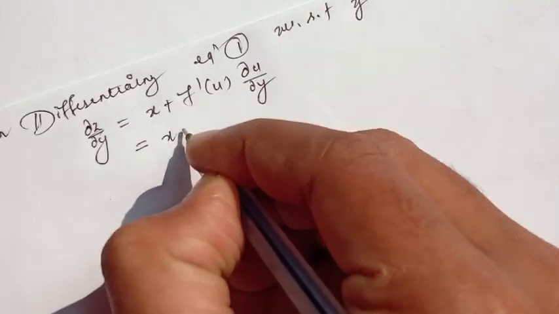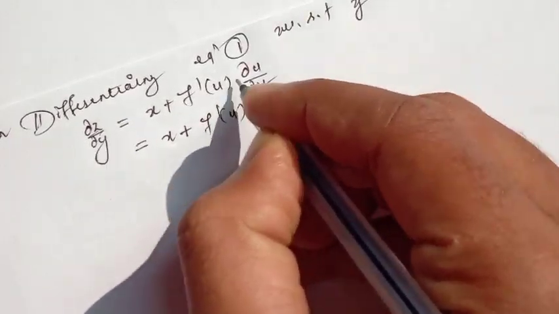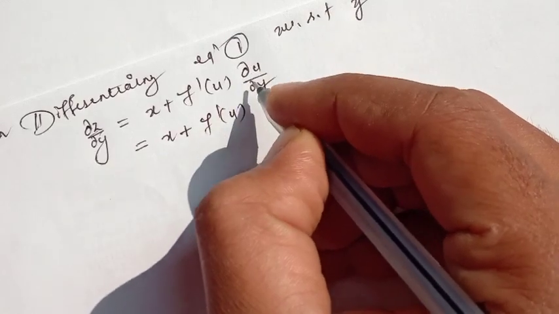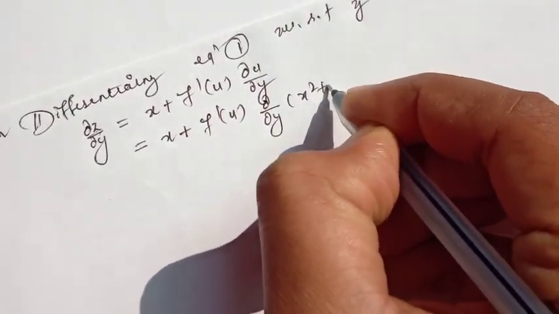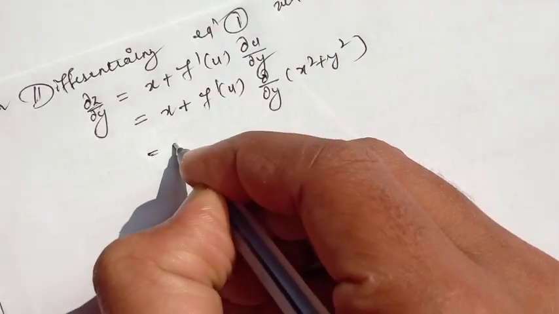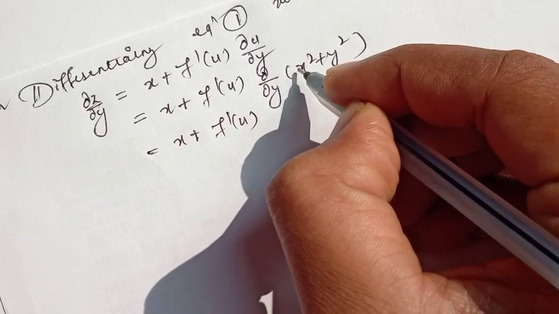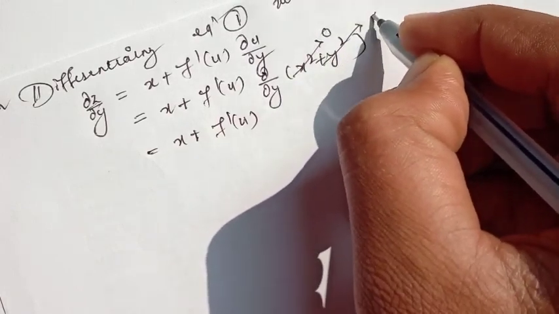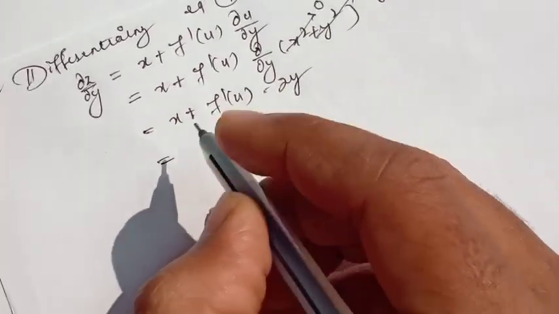So this is x plus f dash u into d by dy of x square plus y square, where the x part will be 0 and the y part will be 2y.